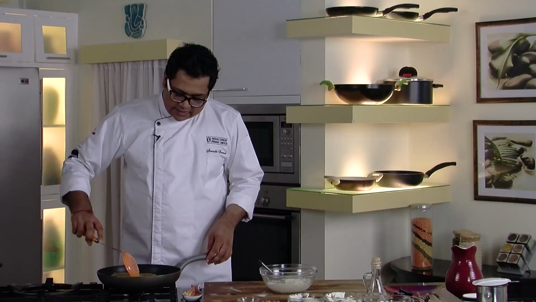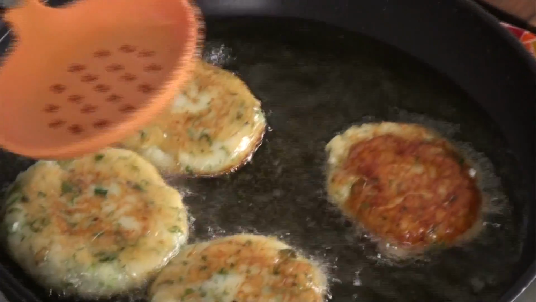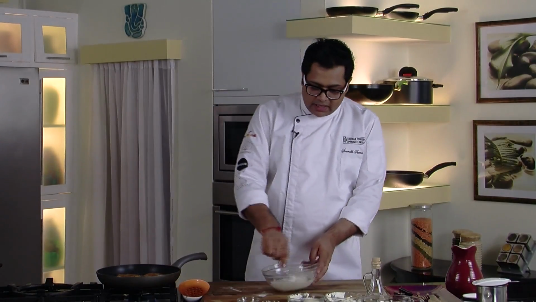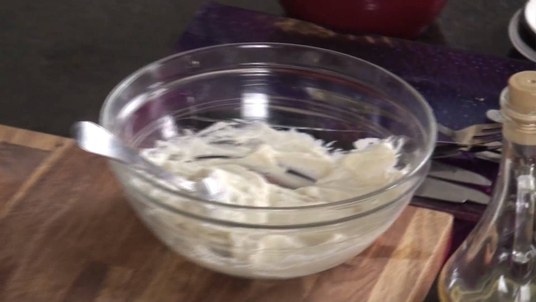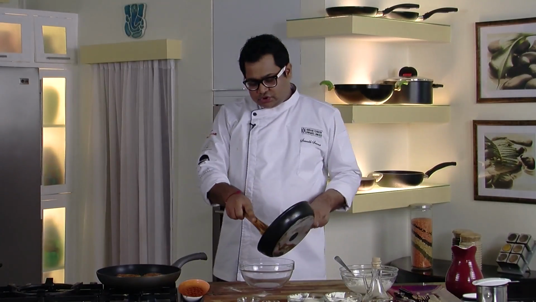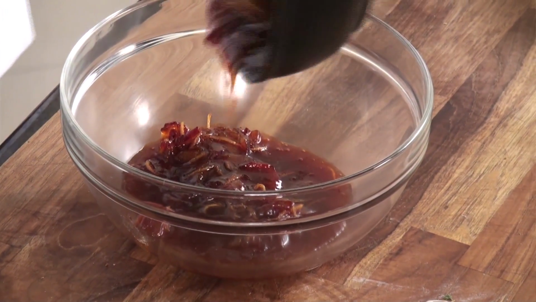Check your tikkis. I think it's time to turn it now. You can see a nice beautiful color here. Now it's time to make it crispy on the side. Now we'll prepare our presentation. This is our yogurt with cheese. This is our beautiful colored sauce. You can see a nice red color, and a beautiful aroma is coming here.